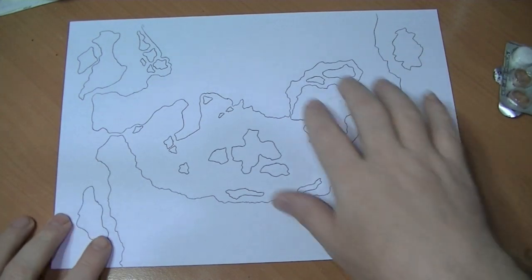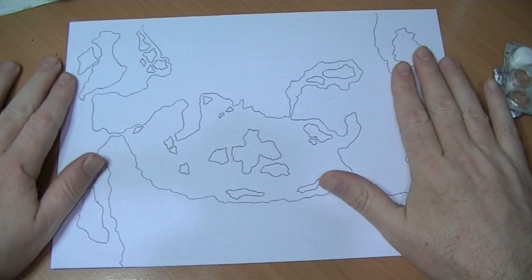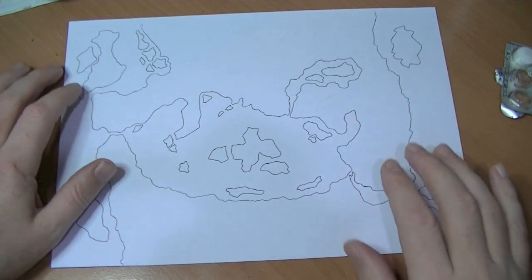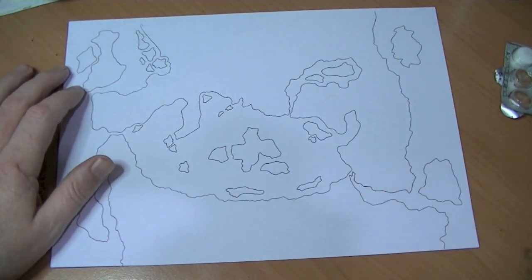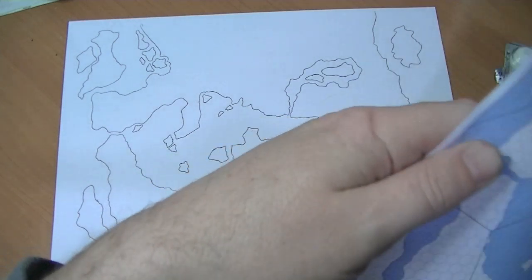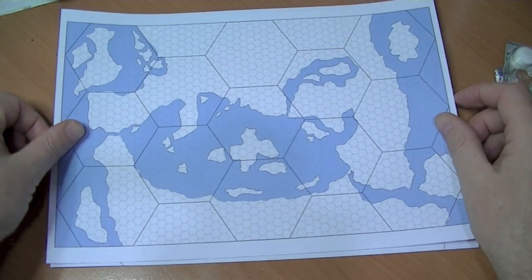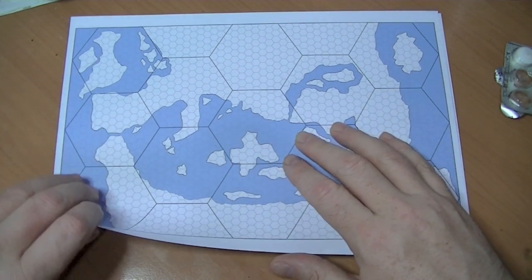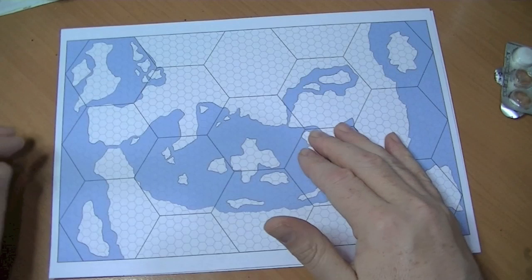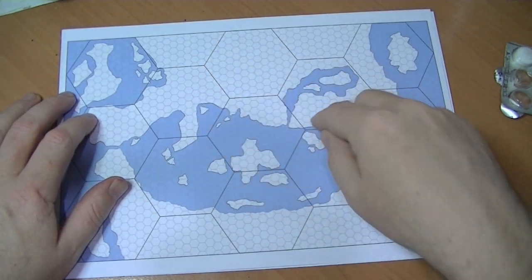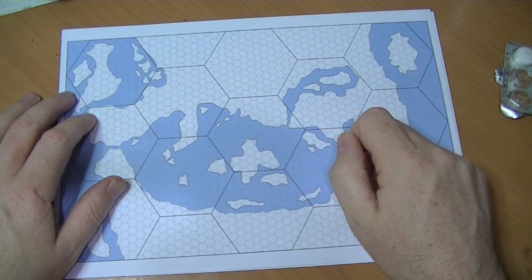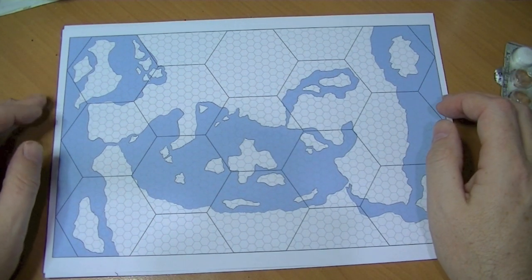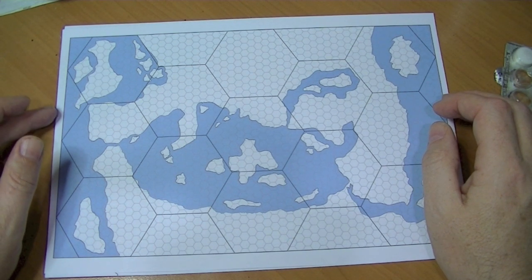Anyway, mapping. I drew this map, and then I scanned it into the computer, opened it up in an image editor and got some hex paper and produced that. This is exactly the same picture scanned in, and I cut out bits and pieces so I could make it look pretty. Okay, so that's that bit.